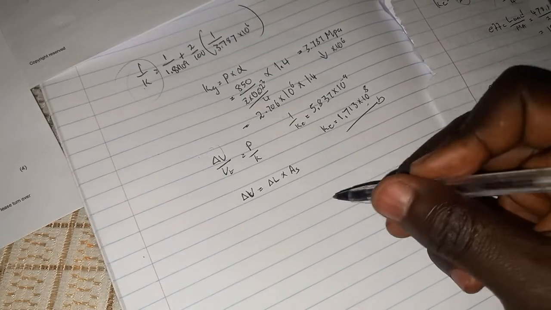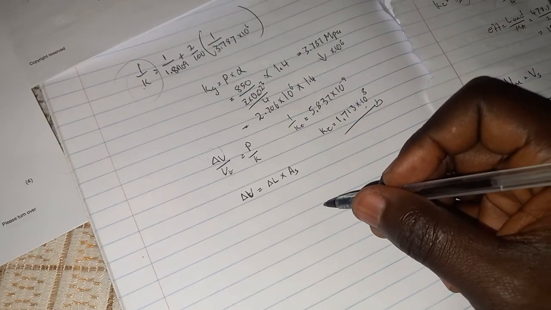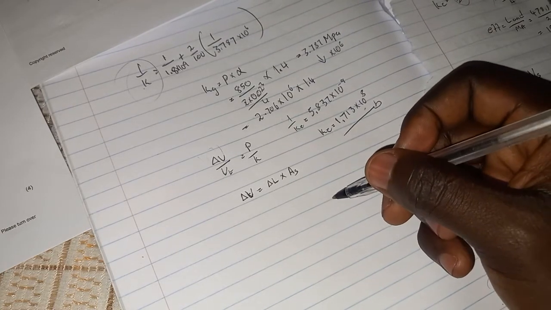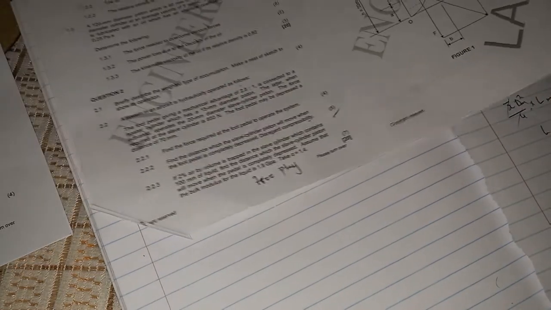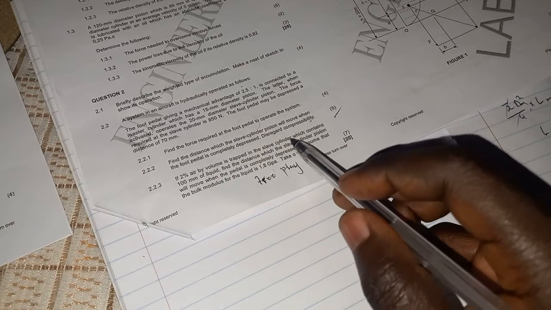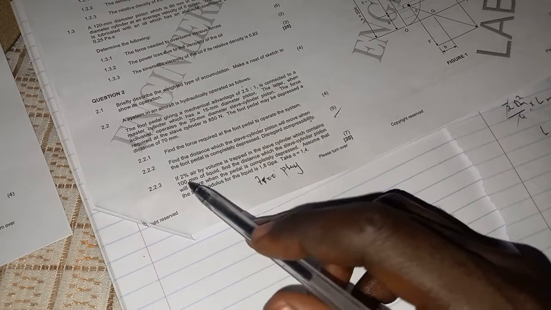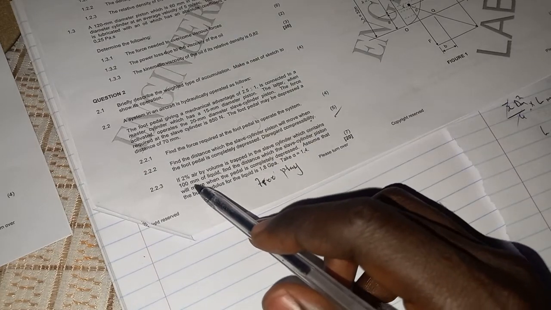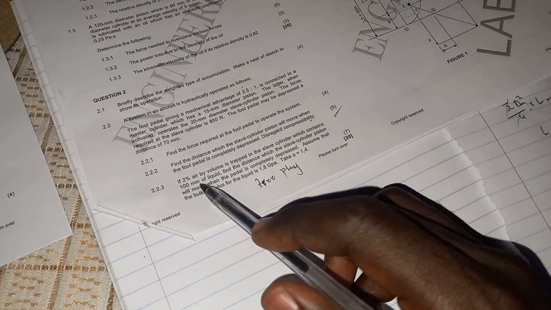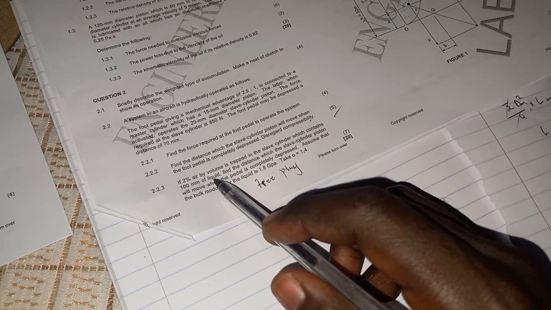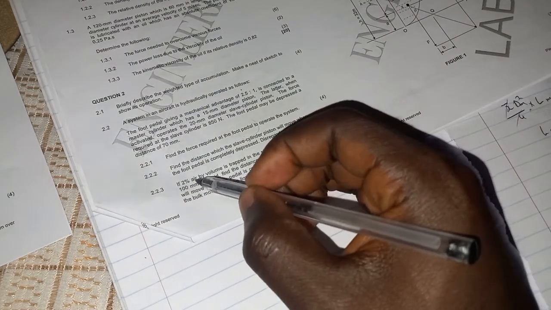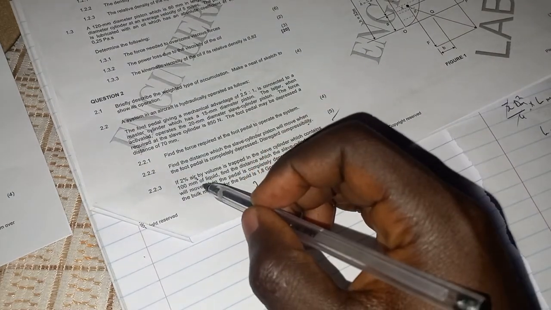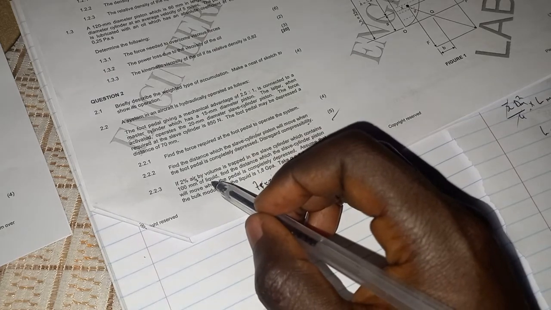And then we go to the next one. So now remember, here we're given the volume. They said the slave system needs to contain 100 cubic millimeters of liquid. Sorry, this one is supposed to be in cubic millimeters, not millimeters, because this is volume, right?